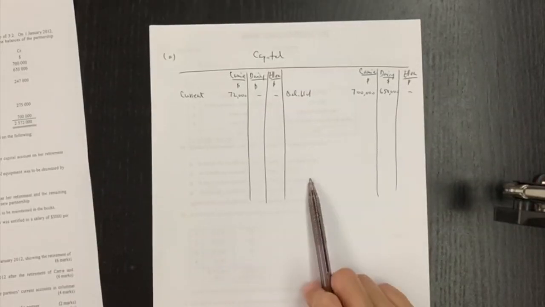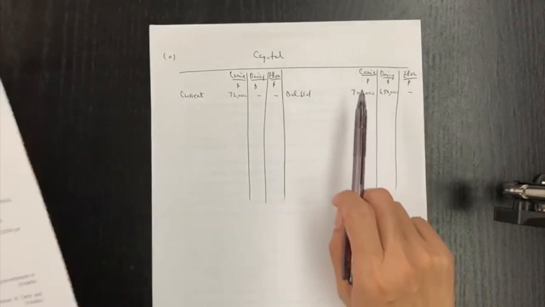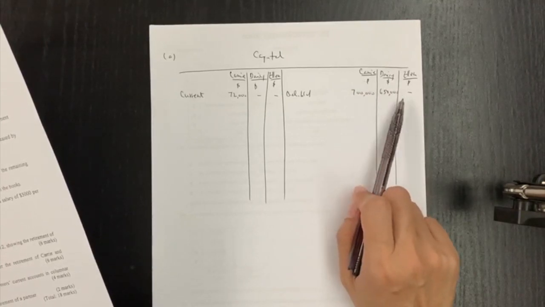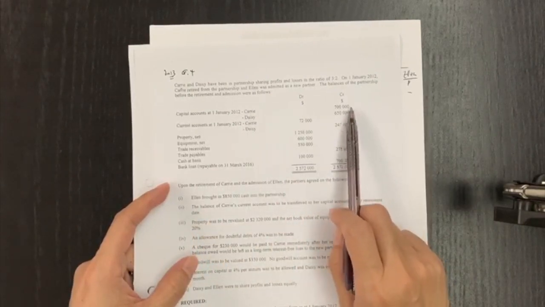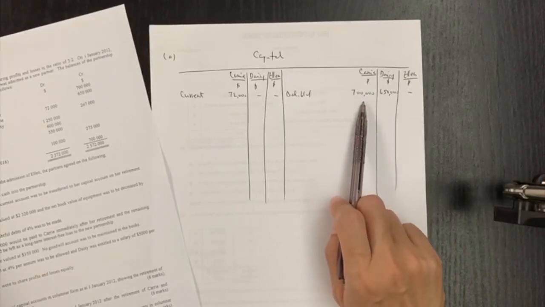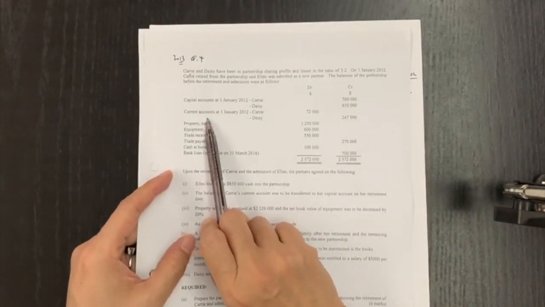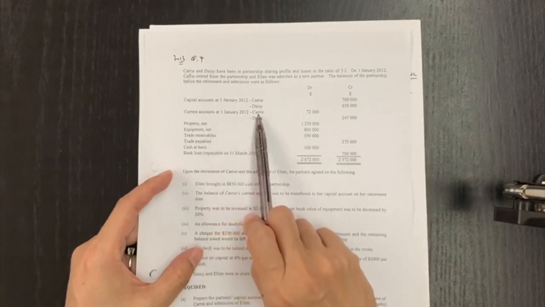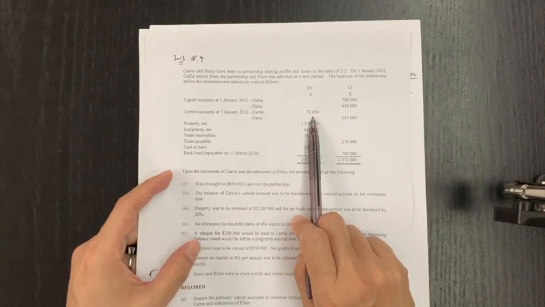Okay, so to begin with, I already have the capital accounts with 3 columns. So the old partners are Carrie and Daisy, and there's no Ellen. All right, so therefore I get this capital account to begin with from here. Since Carrie is leaving, all things related to Carrie should be closed to the capital account. And since there is a current account as well, and Carrie is leaving, we have to close the current account for Carrie into her capital account to close everything related to Carrie, right?